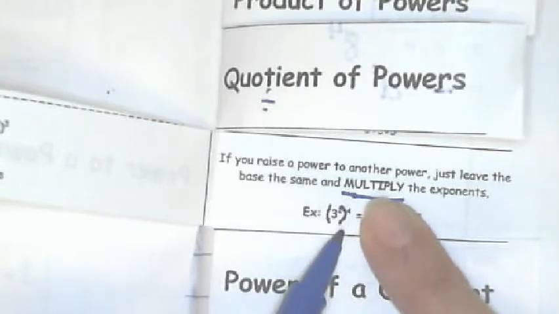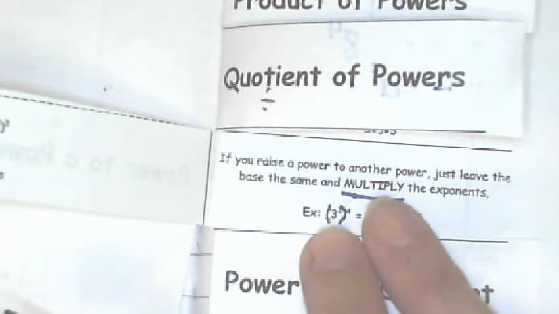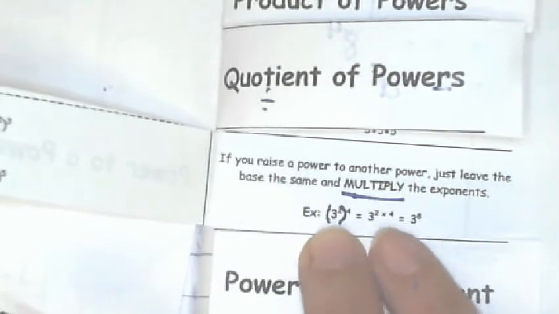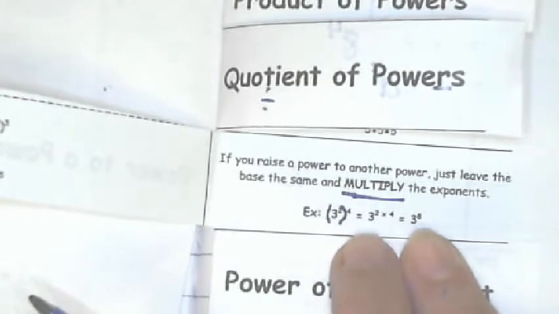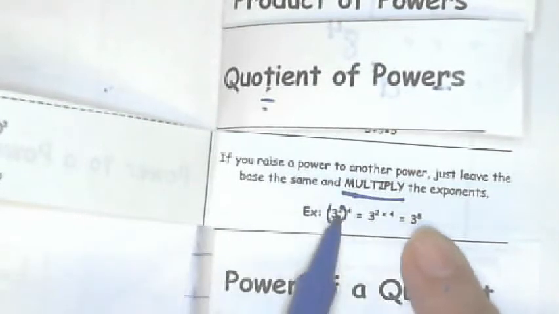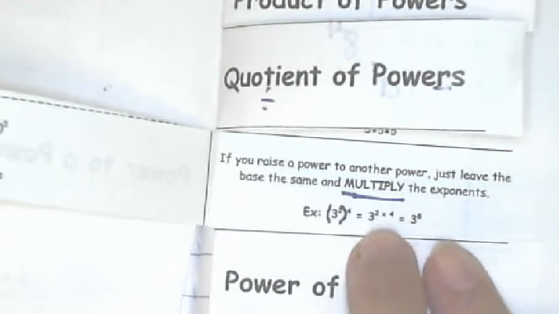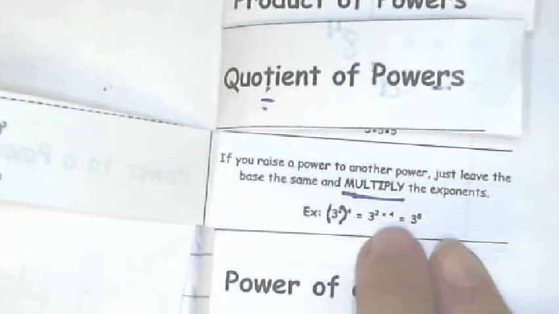So all you have to do is multiply the 2 exponents together. You keep the base, which is 3, and you multiply 2 times 4, and that's going to be 3 to the 8th. 2 times 4 is 8, so 3 to the 8th, which is your exponential form.